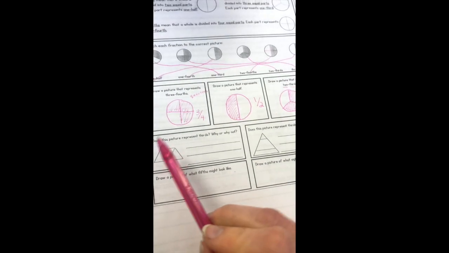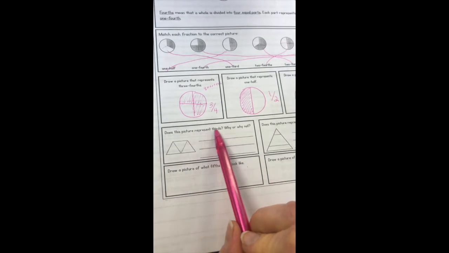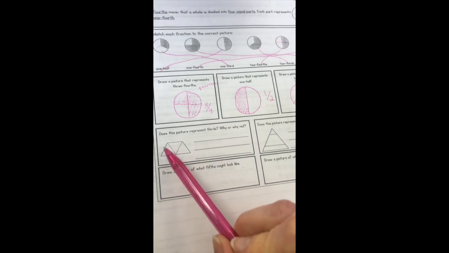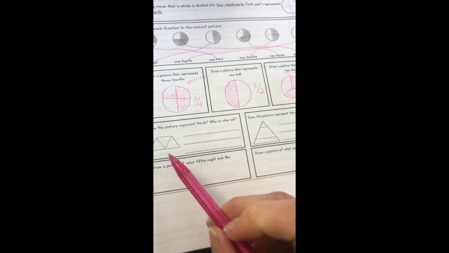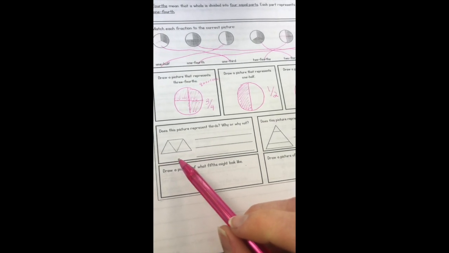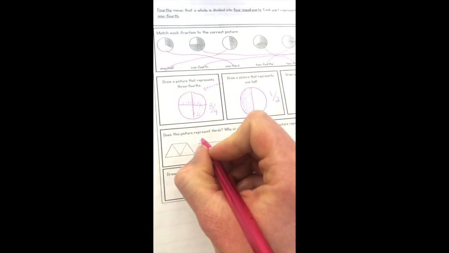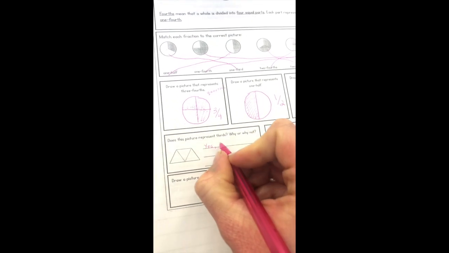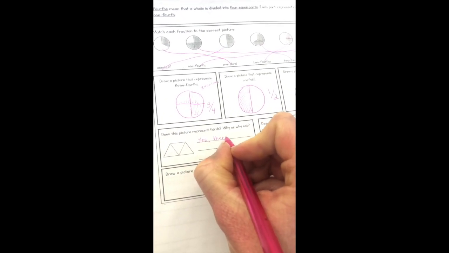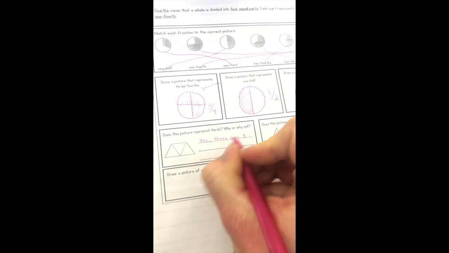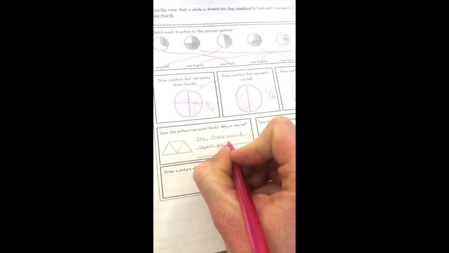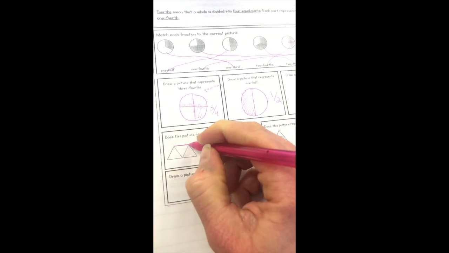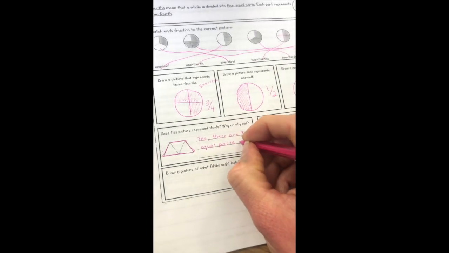So it says, does this picture represent thirds? Why or why not? Well, look at your shape. Is it divided into 3? Yes. Are these 3 pieces equal? Yes. So you can say yes. There are 3 equal parts of a whole. So this would be our whole, right? It's like you had a whole chocolate bar and you broke it into 3 pieces of a whole.